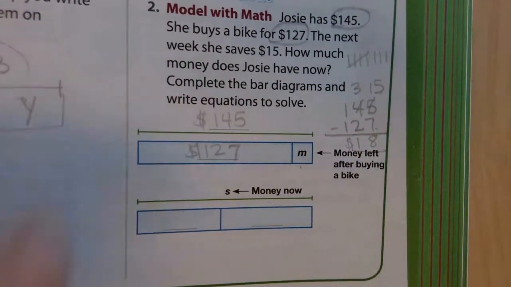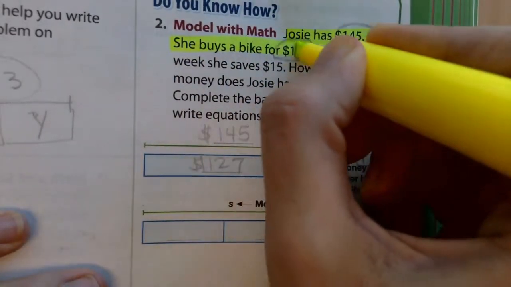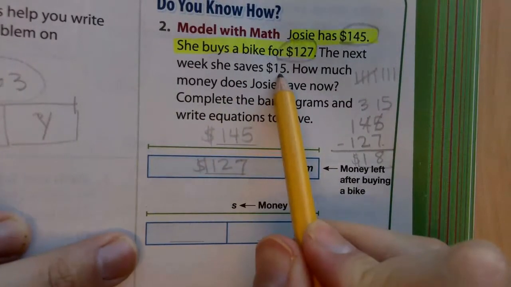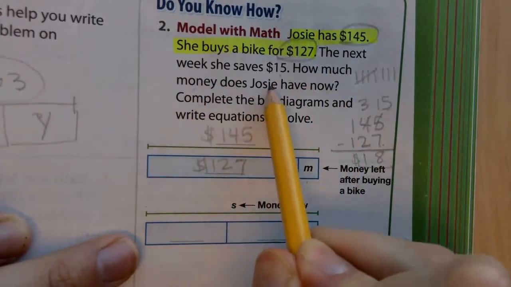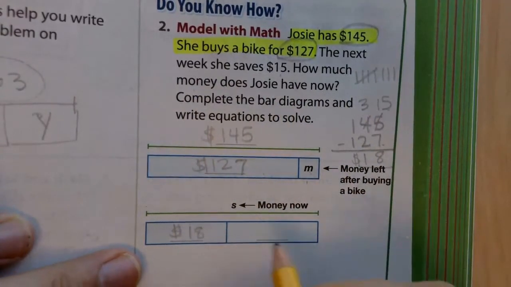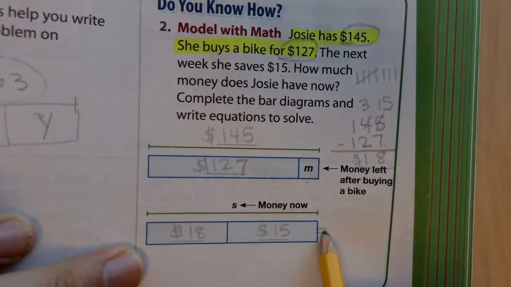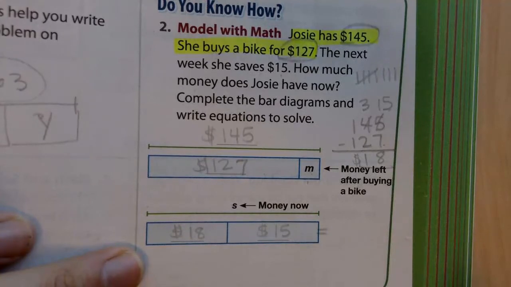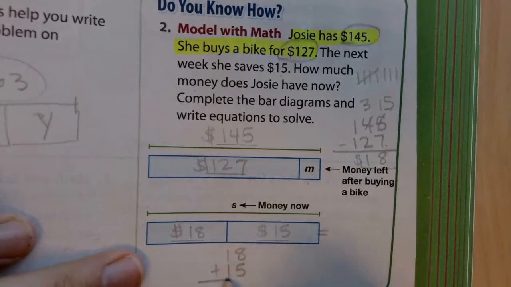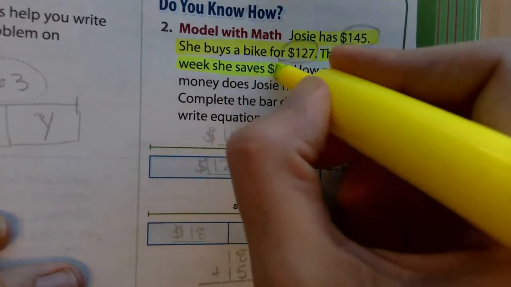Now as I'm going through this, I'm going to highlight the parts I've already done to help me keep track of what comes next. The next week, she saves $15. How much money does Josie have now? Well, she had 18, and then she also saved 15. How can I find the total? I'd have to add 18 plus 15. I'm going to go ahead and highlight that off because I've already done it.